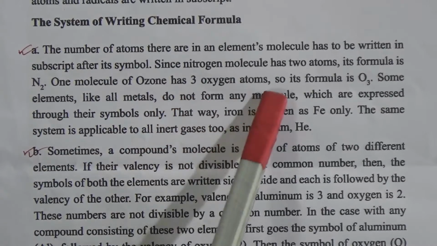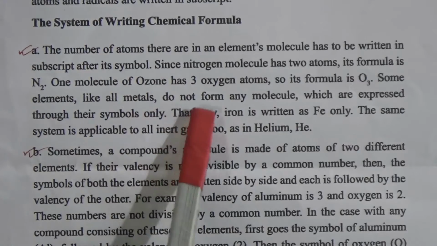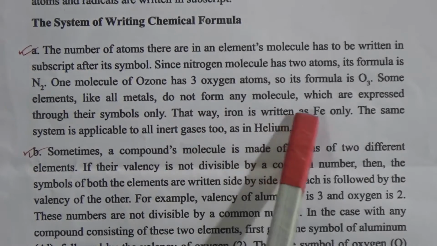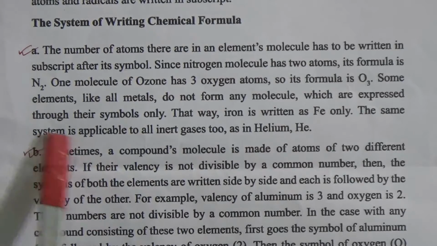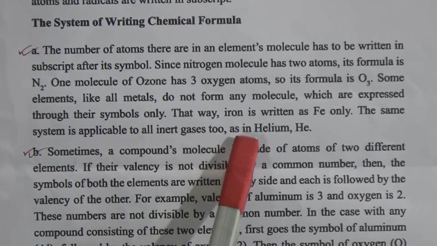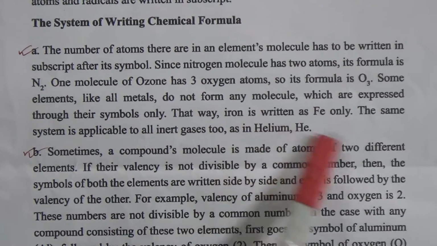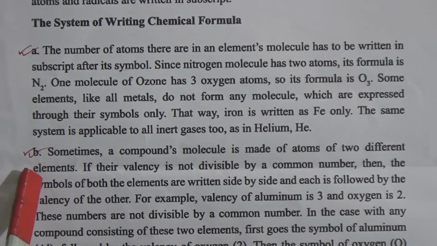Some elements, like all metals, do not form any molecule, and are expressed through their symbol only. That's why iron is written as Fe only, and the same system is applicable to all inert gases too. Like in helium, we write only He. Now come to the next system.